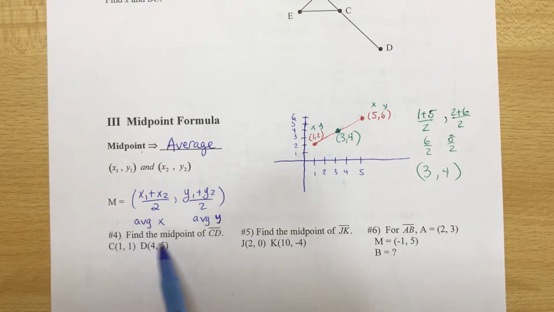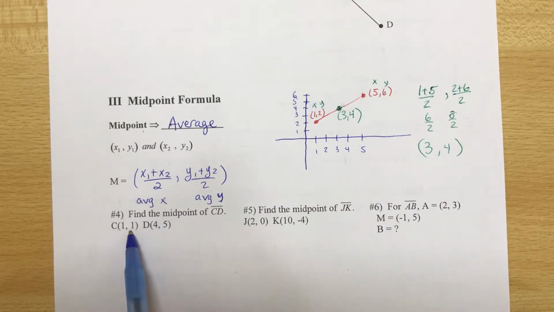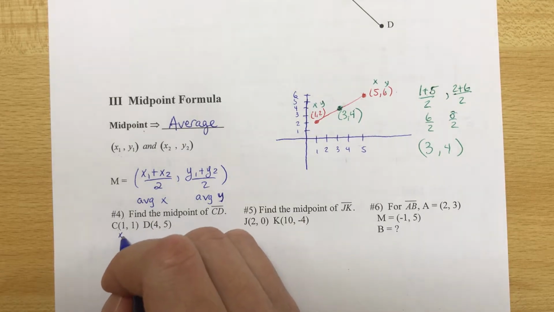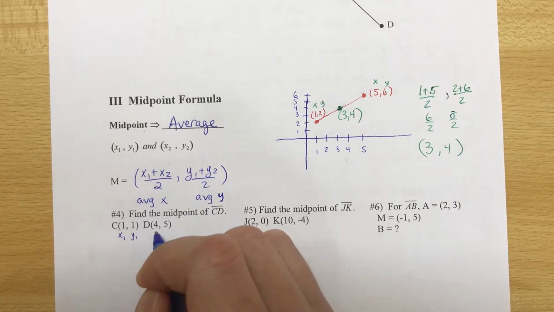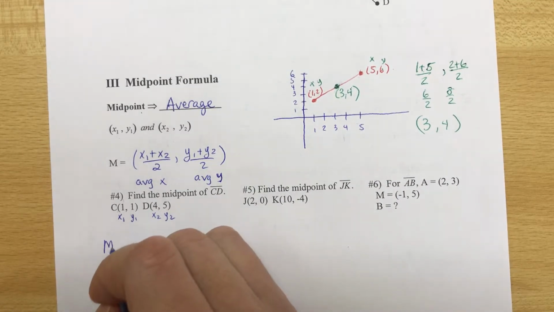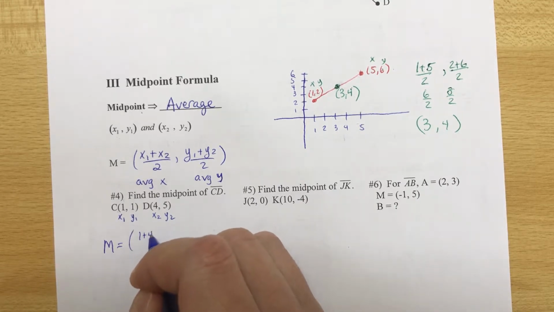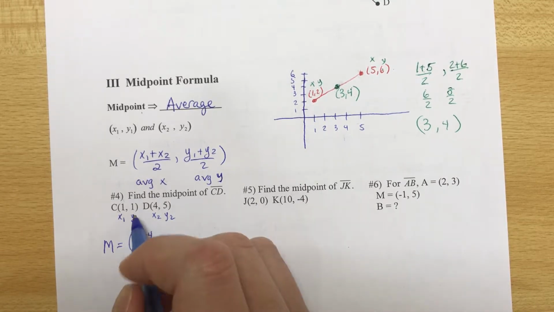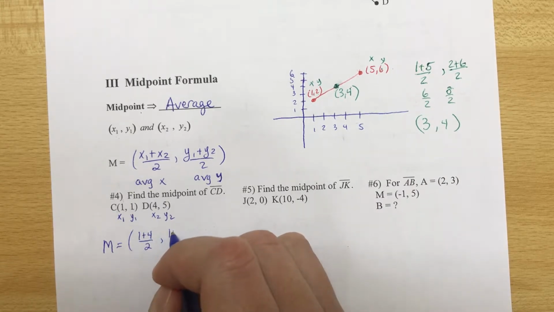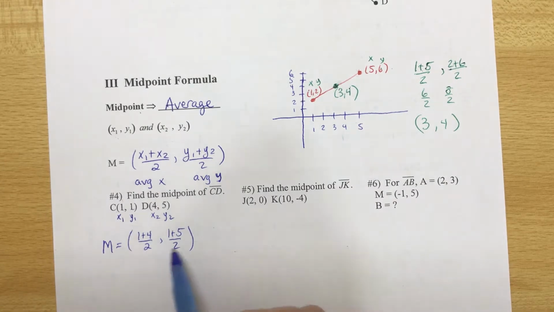So, number 4, find the midpoint of segment CD. Point C is 1, 1. Point D is 4, 5. I'm going to label, that's x sub 1, y sub 1, x sub 2, y sub 2. Midpoint is we add the x's, 1 plus 4 divided by 2, and we add the y's and divide by 2. That's 1 plus 5 divided by 2. I'll put big parentheses because this is an ordered pair.